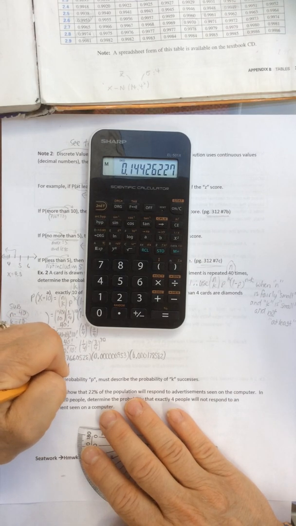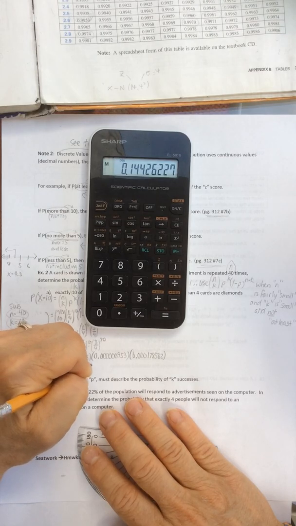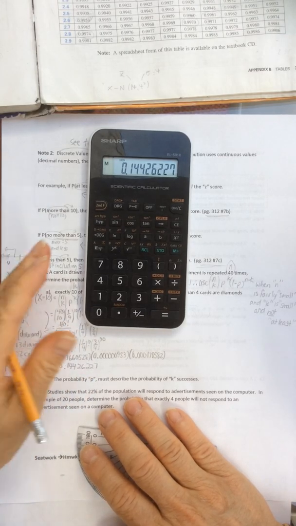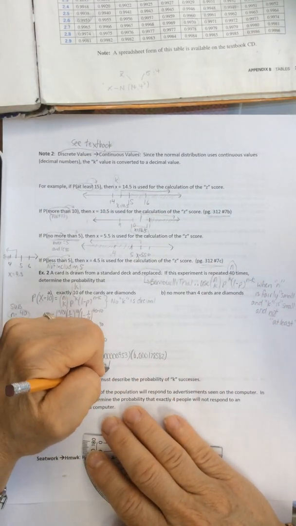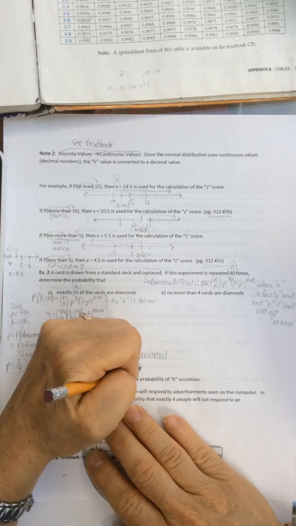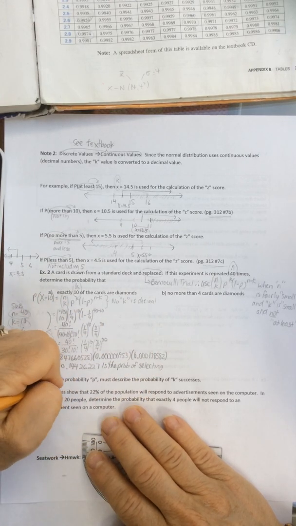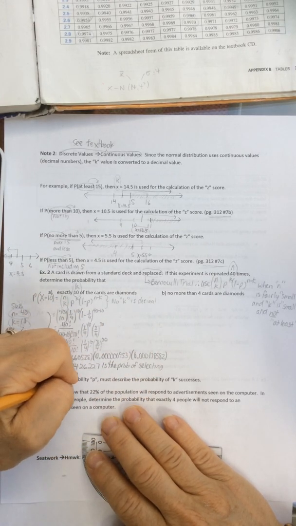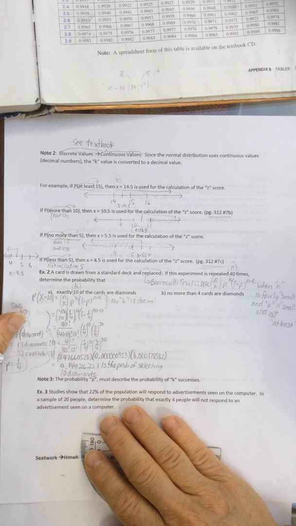0.14426227. Okay, so that's the probability of selecting 10 diamonds.